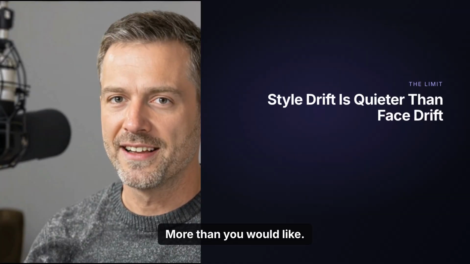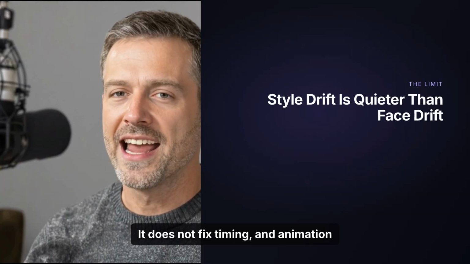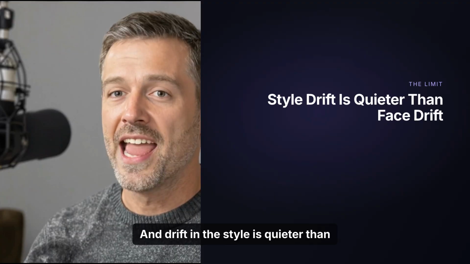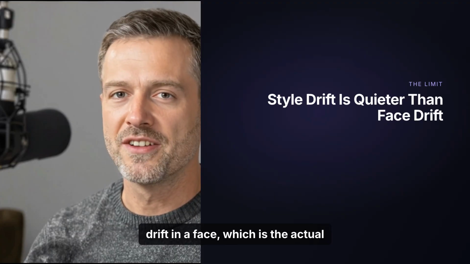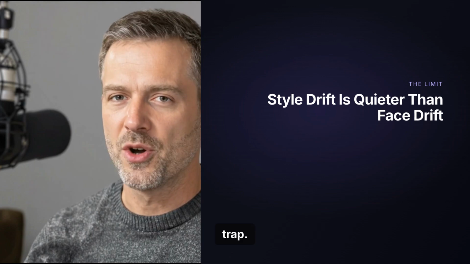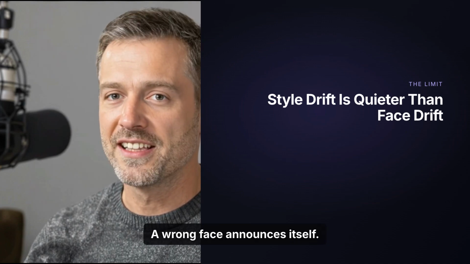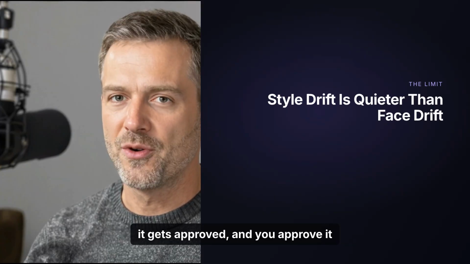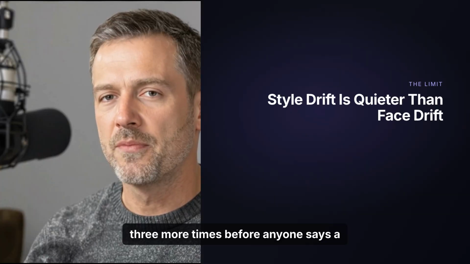What does a style lock not fix? More than you would like. It does not fix timing, and animation lives or dies on timing. It does not create feeling. And drift in the style is quieter than drift in a face, which is the actual trap. A wrong face announces itself. A slightly smoother surface does not, so it gets approved, and you approve it 3 more times before anyone says a word about it.